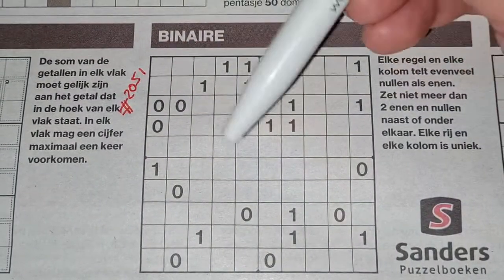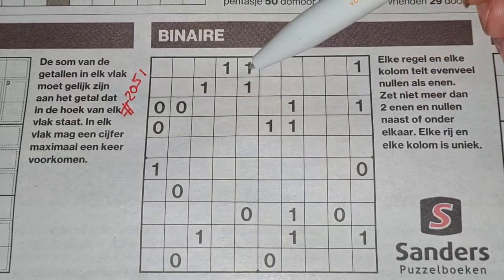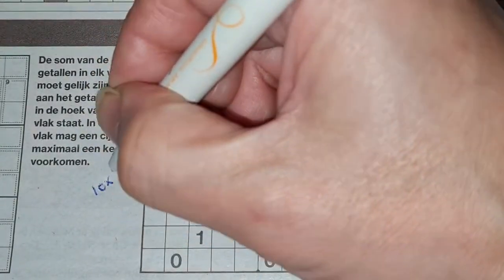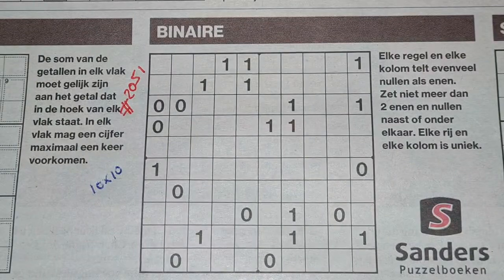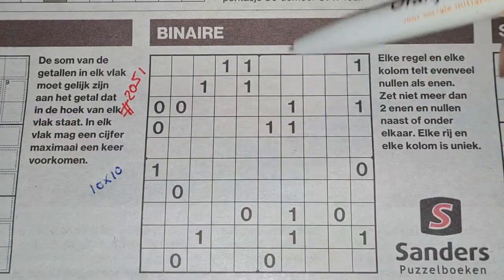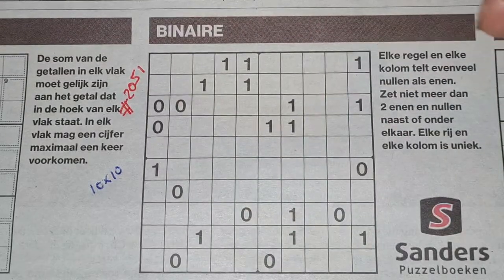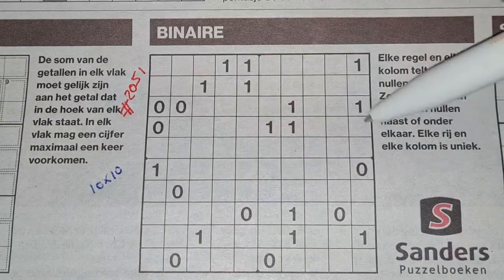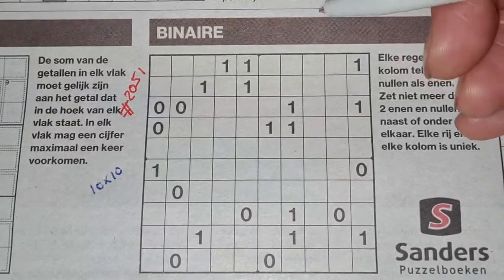Let me count: 1 2 3 4 5 6 7 8 9 10. It's a 10 by 10 binary Sudoku. That means in a row or in a column there are always 5 ones and 5 O's. Alright, so let's get started.